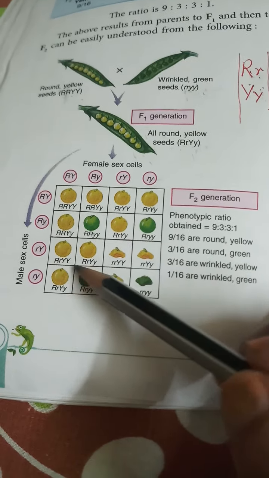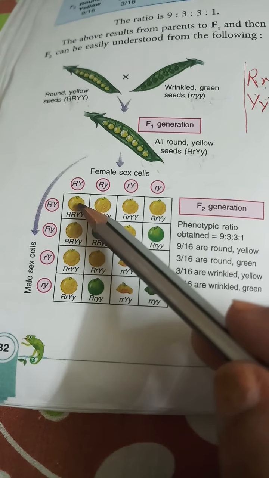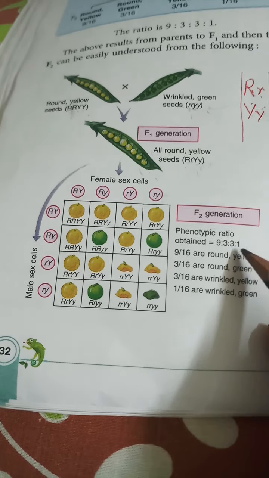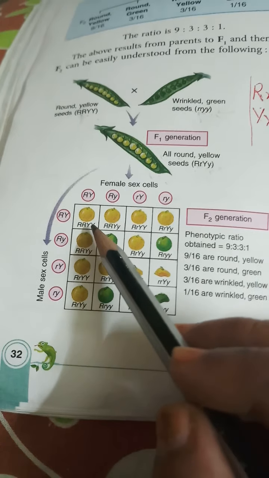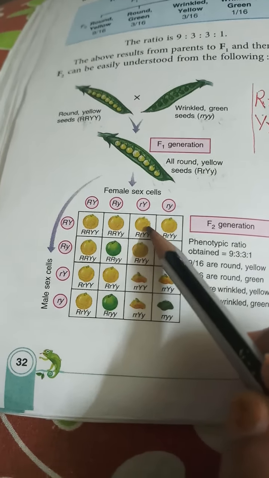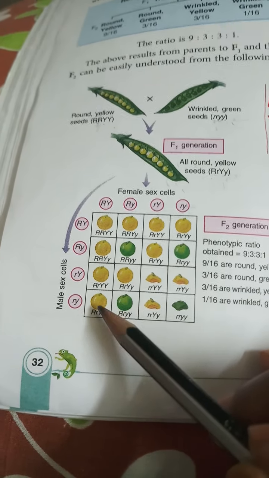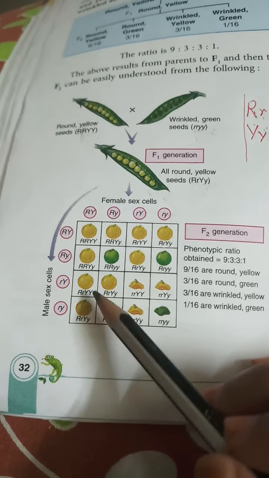Thus, by seeing all these, we can count the phenotypic ratio. 9 dominant seeds we can see: 1, 2, 3, 4, 5, 6, 7, 8 and 9 yellow round seeds. The dominant traits, 9 seeds are there.